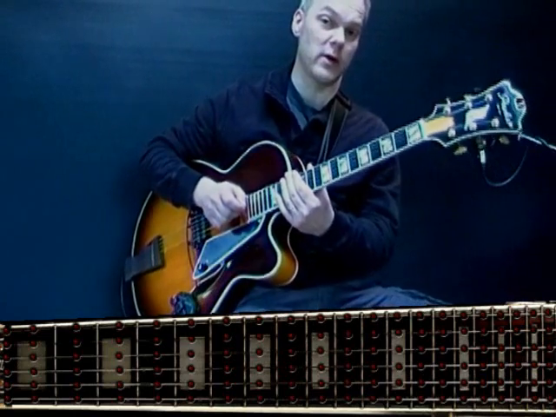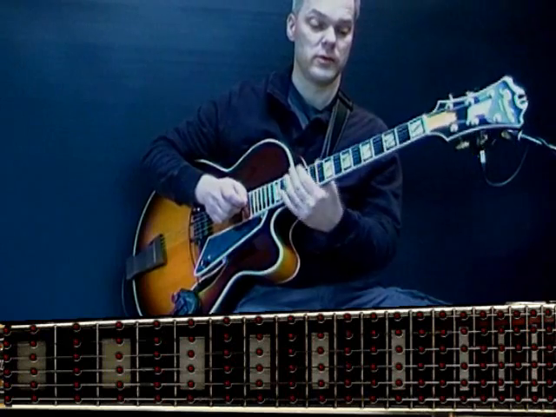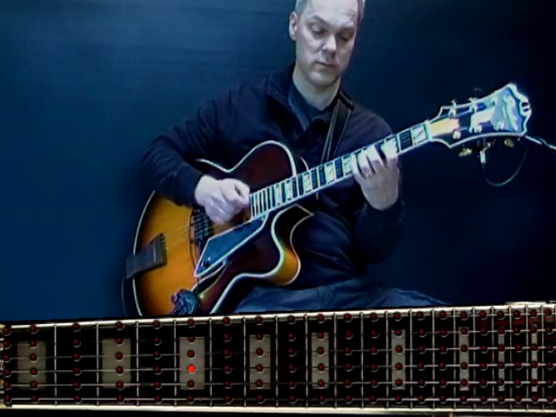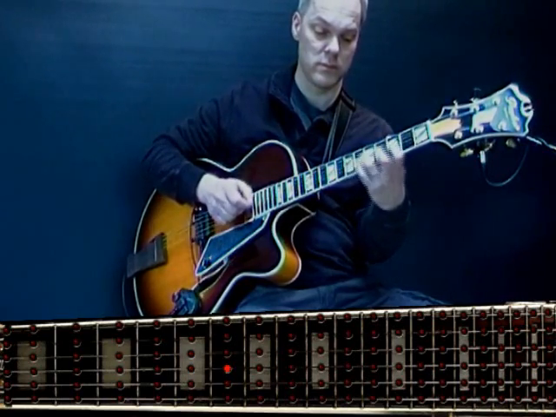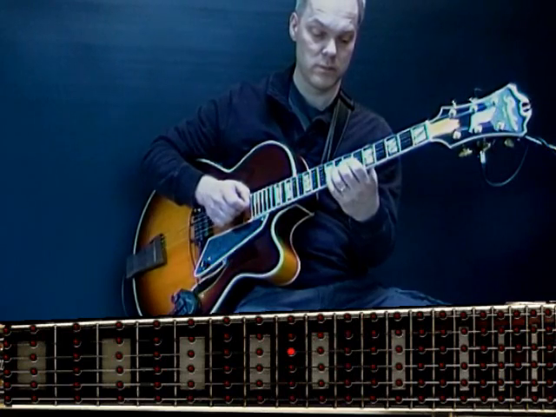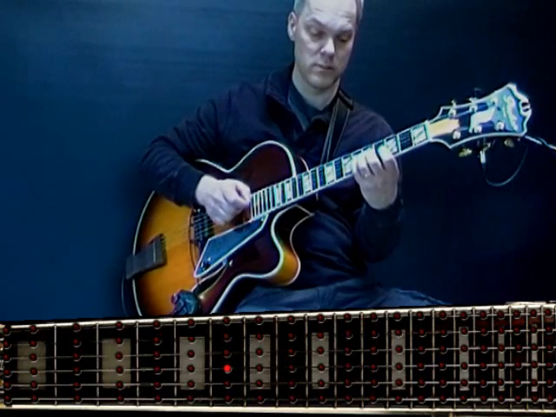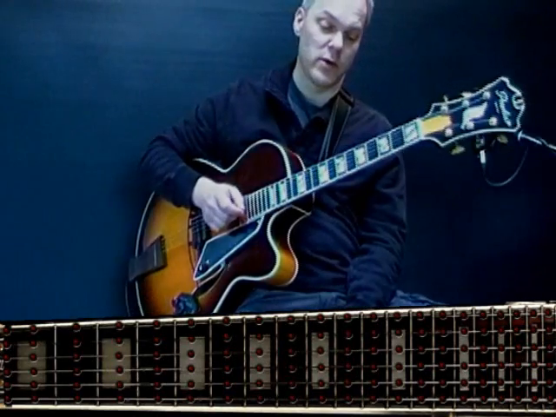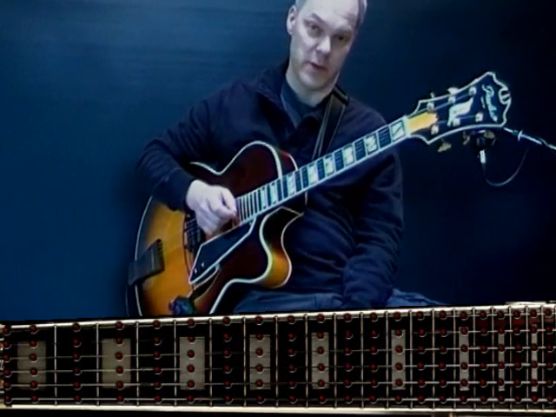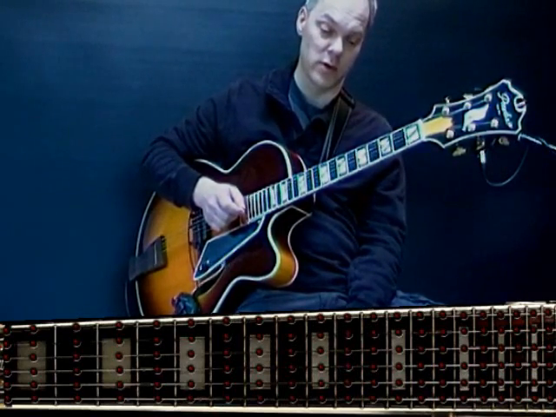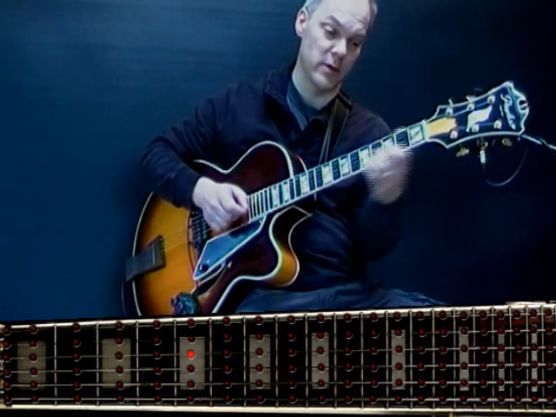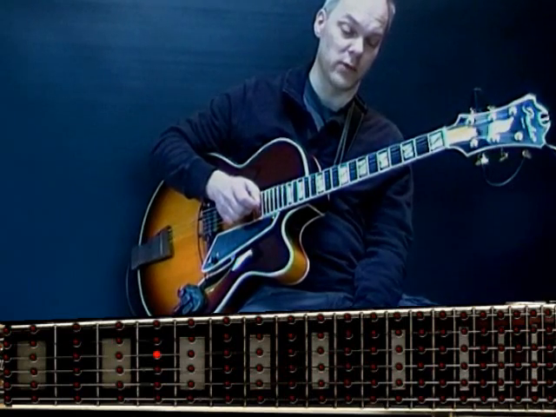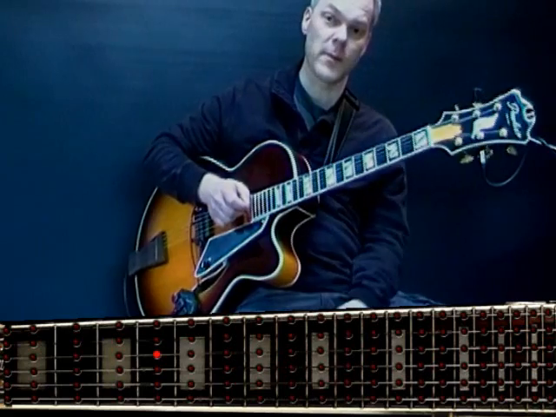So let's see what we could play on those two chords. 1, 2, 3, 4. So you see, when I change from the A flat major 7th chord to the D flat suspended chord, the note that changes is actually the C, which becomes a B flat or C flat.